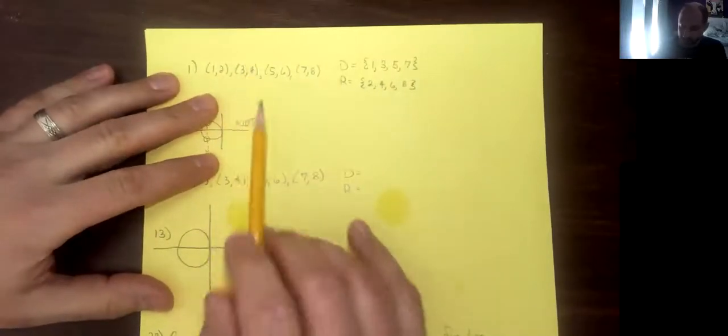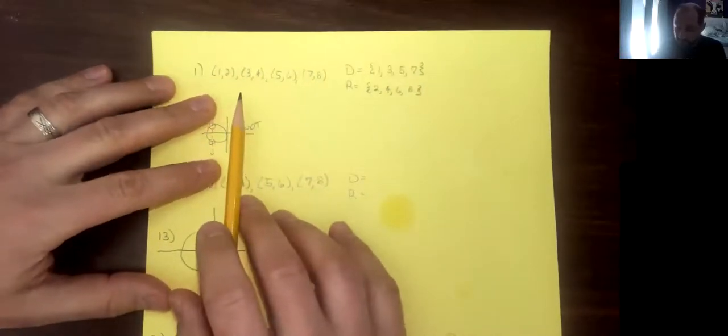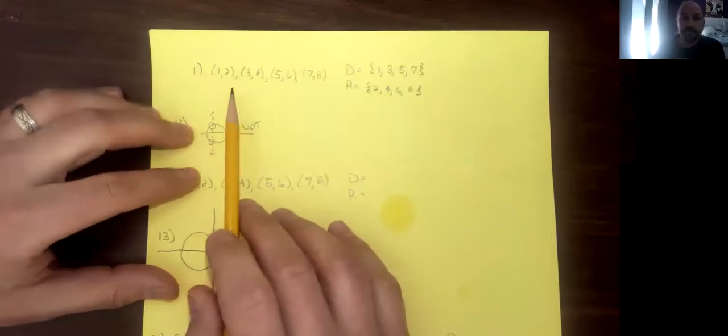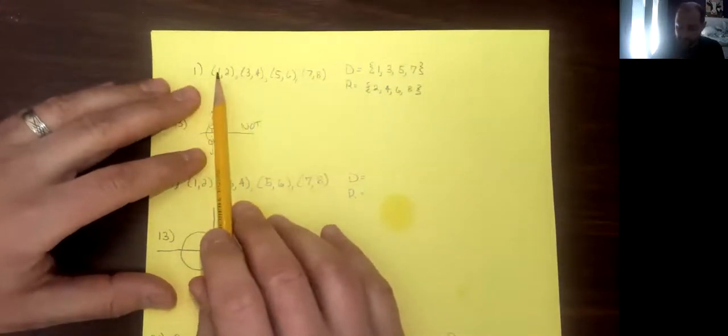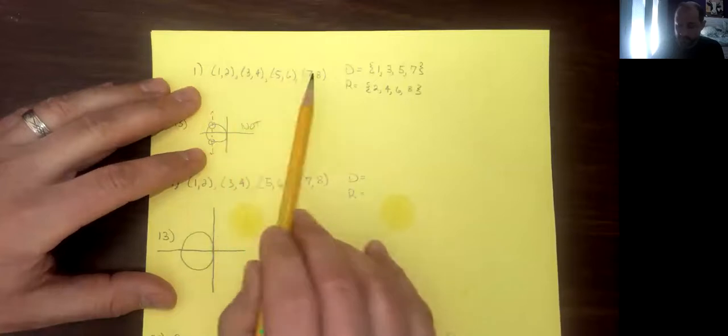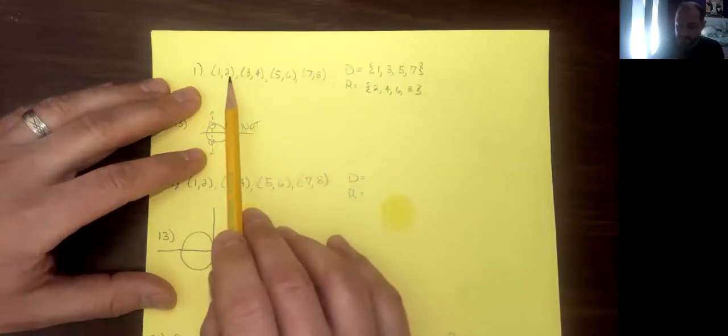Number 1, just to give you some helpful information before you attack these. I tried to take one from each category, basically. Number 1 just gives you a list of coordinate points, data points, and tells you to list the domain and range. That's the one I started, and then my 3-year-old came in. So here's a clean one.